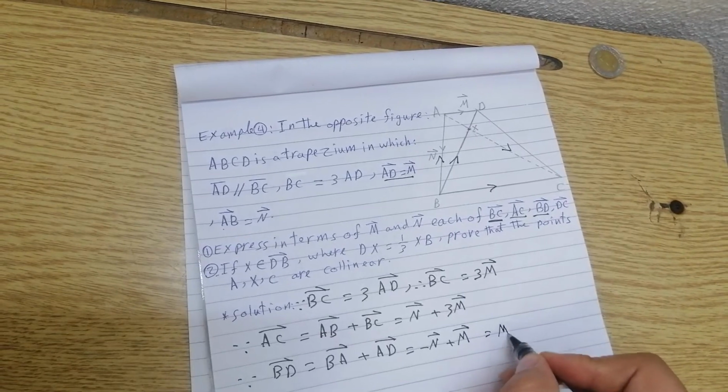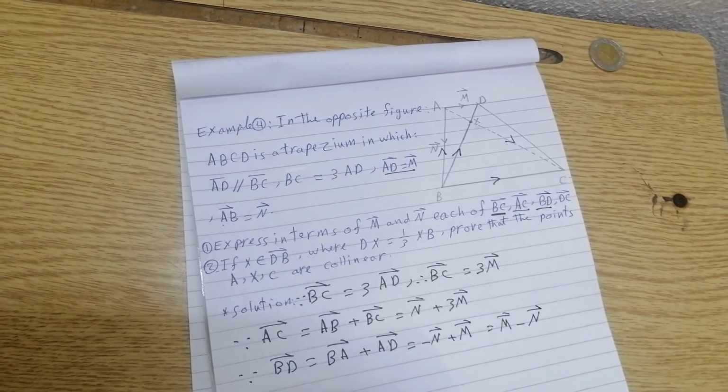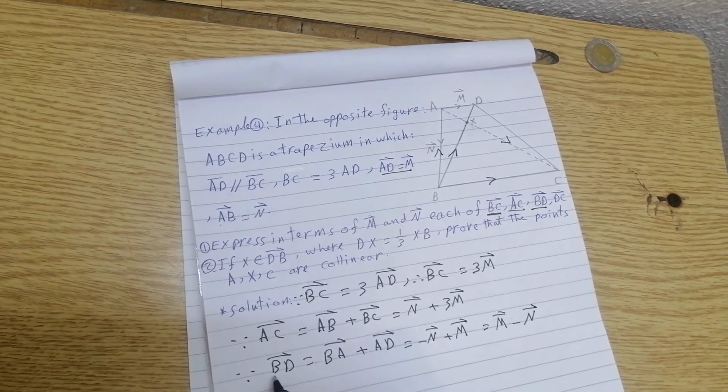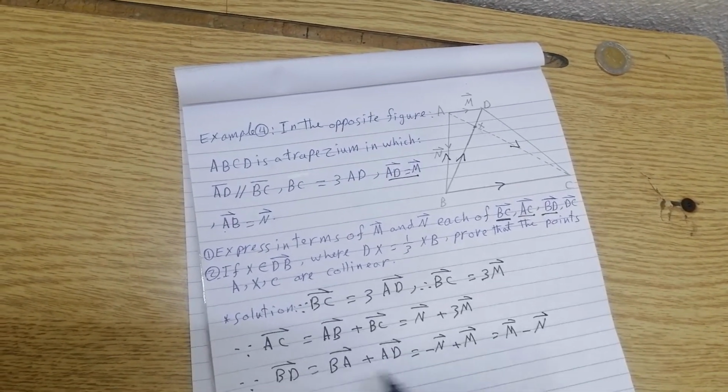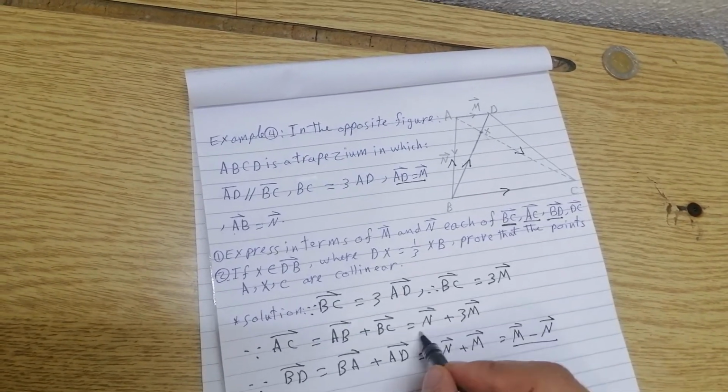That means m vector minus n vector, and this leads us to represent the BD vector in terms of m vector and n vector.